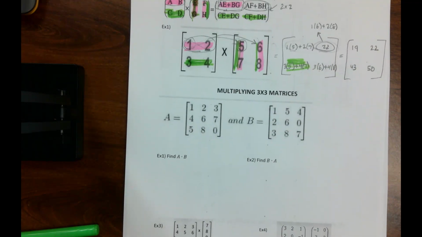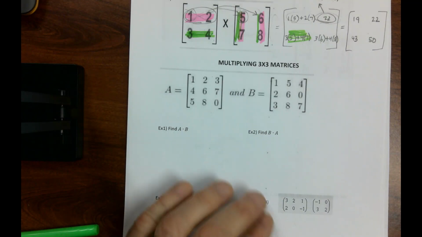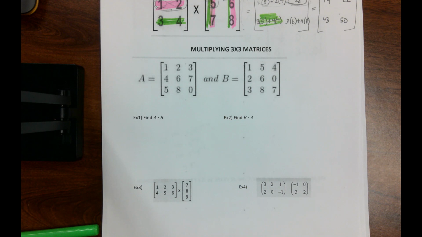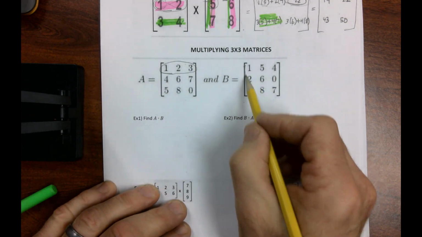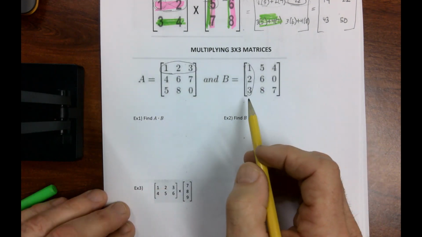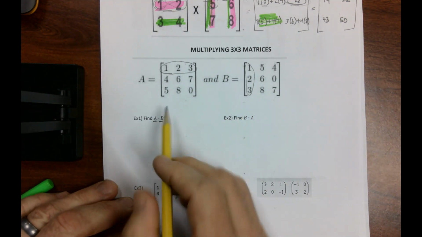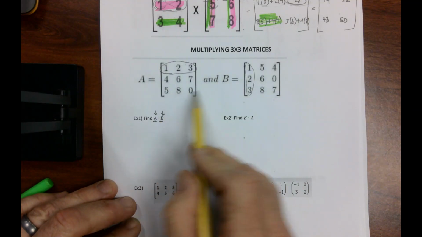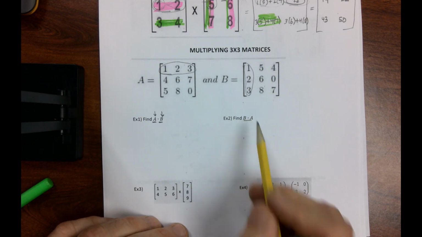Okay, now we've got an interesting problem, multiplying 3 by 3's. This gets a little more intense. It's not hard, it's just more to keep track of. Same process. First row through the first column. See, we're going A times B. I should have said that first of all. Notice, this is on the left, this is on the right, and that's exactly the way this is given to us, so we can go for it. Now notice we switched the order here. Does that matter? We're going to find out.